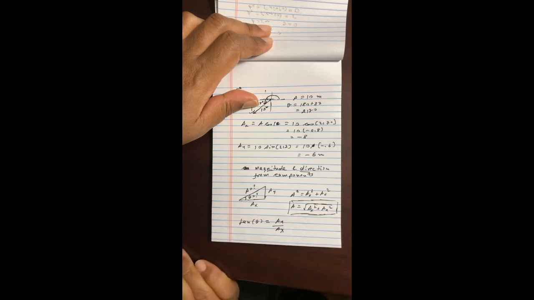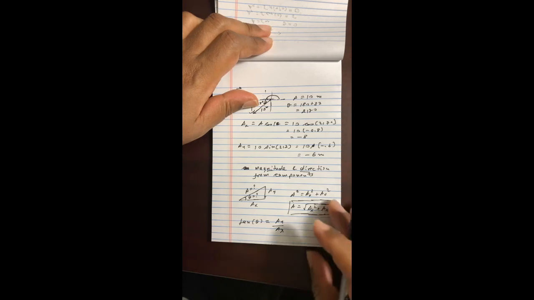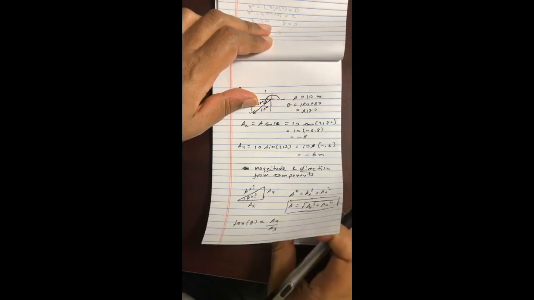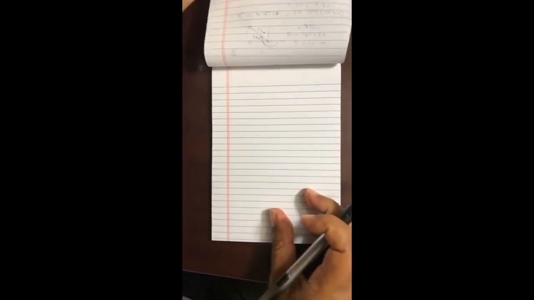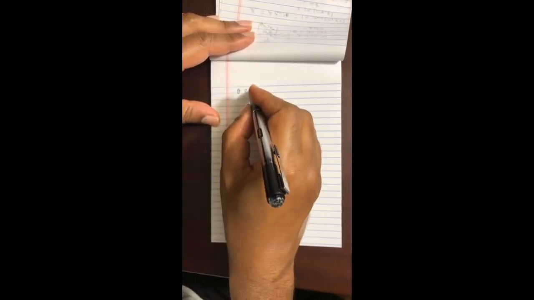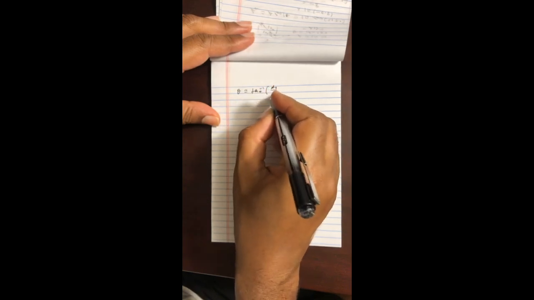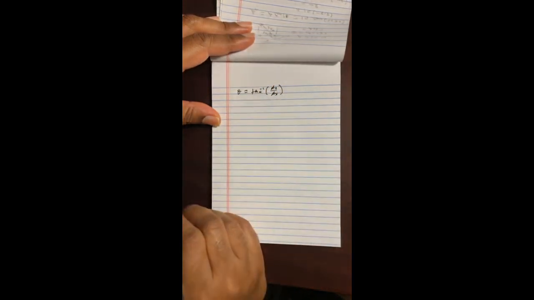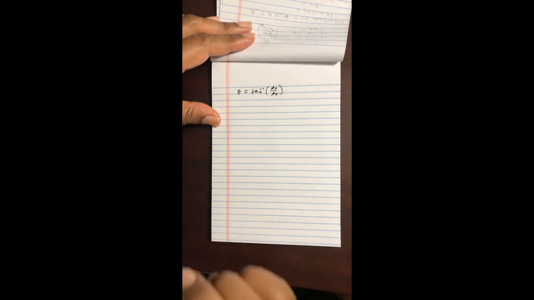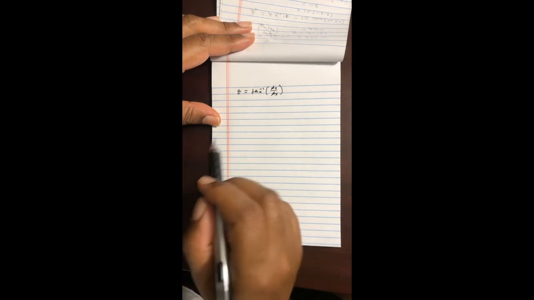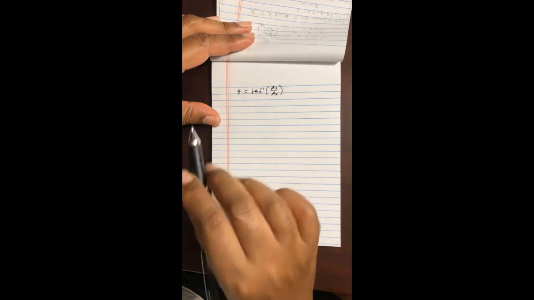Since we're looking for theta, we use the inverse, so theta equals tan inverse of ay over ax. But we have to be very careful with this function because its range is pi, not 2 pi.